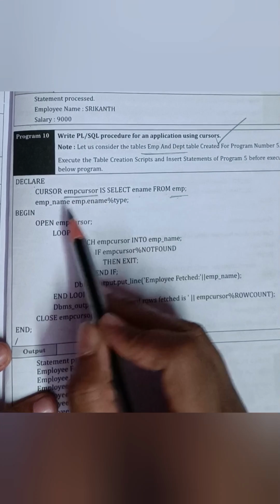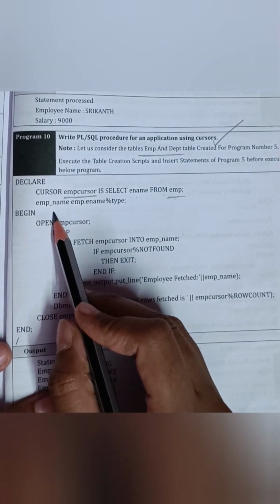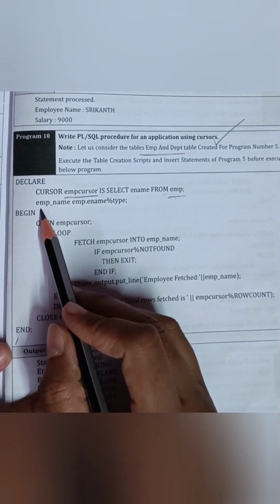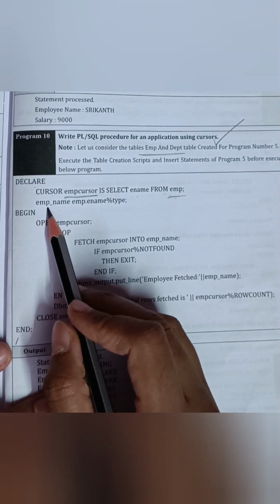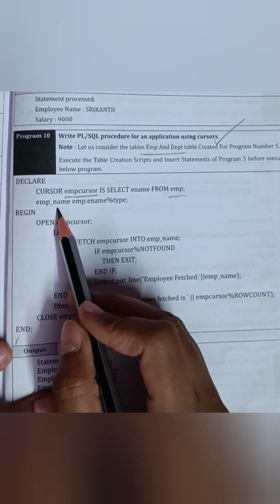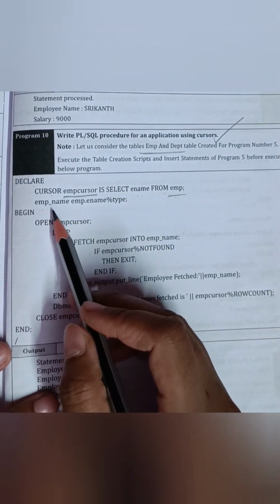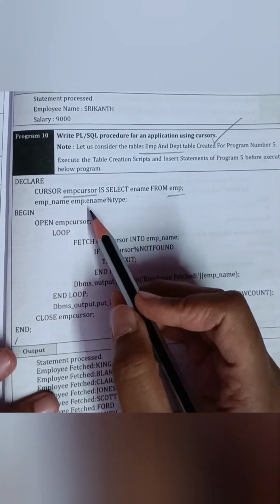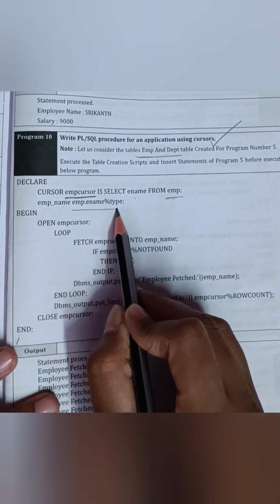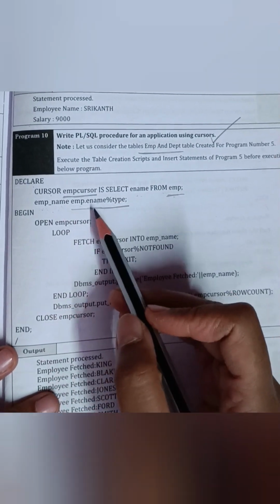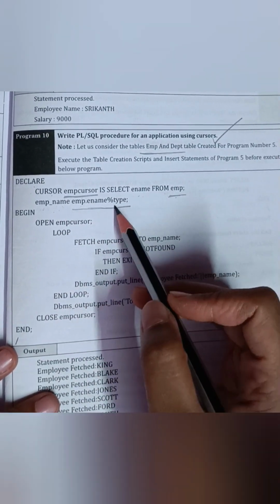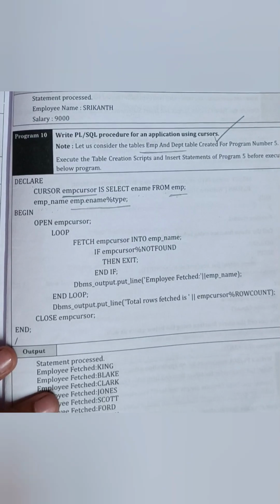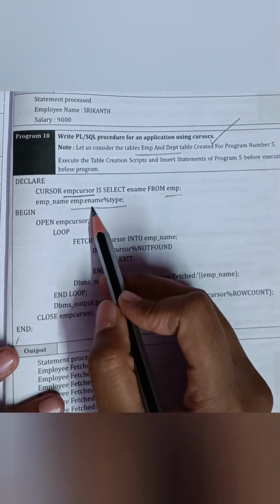So this part is over, and below this we are declaring a variable. What is the variable name I have given here? I have given emp underscore name. You can give any name, e name or simply name, etc. Emp underscore name. So what does percentage type mean? It is the data type of this particular attribute, guys.